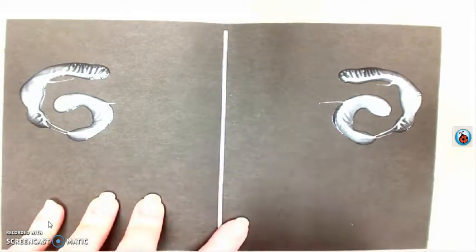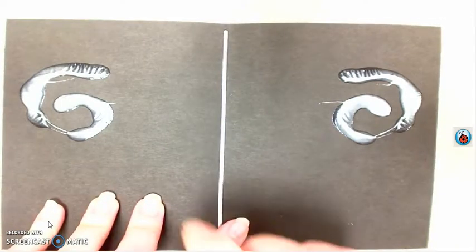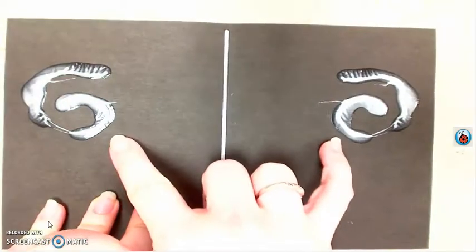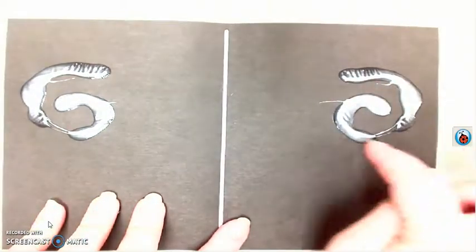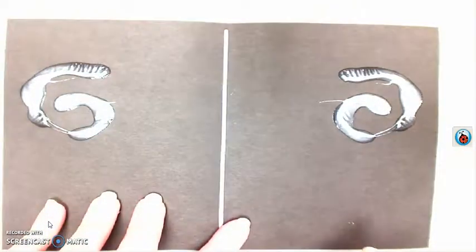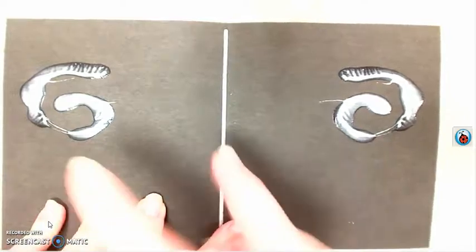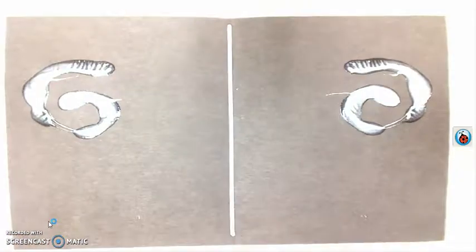These are congruent. So what do we have? We have an isometry, because with this transformation, we have congruent shapes. They're reversed in orientation, kind of like when you look in a mirror. But they're nice and evenly spaced from the center line, and that's how I think of reflections.